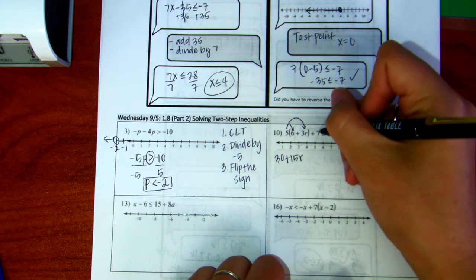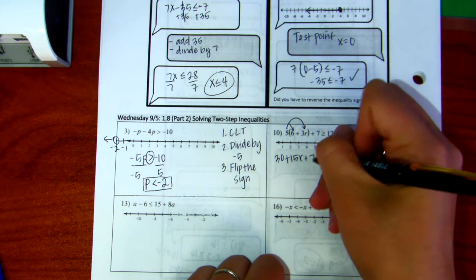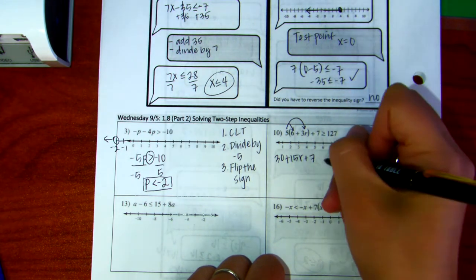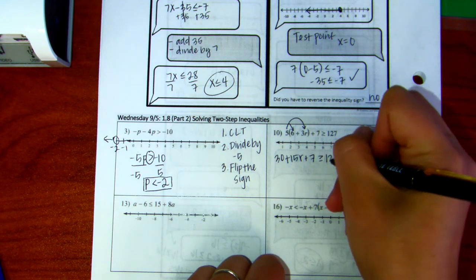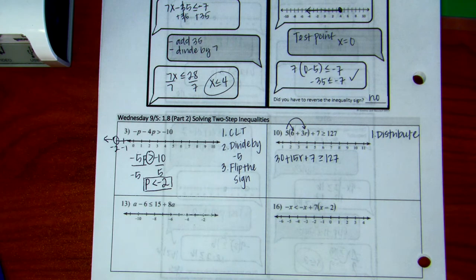Do we multiply the 5 by the 7 at the end? No. It's not included in the parentheses. What's the inequality sign? Less than or equal to? Is it a smushed L? Greater than or equal to? Greater than or equal to. Is there anything I can combine on the left? No.